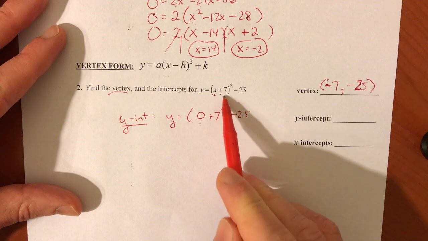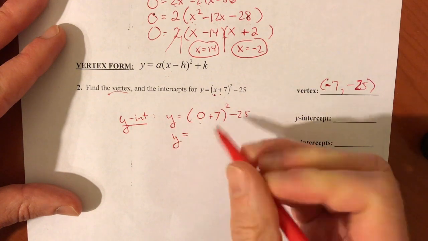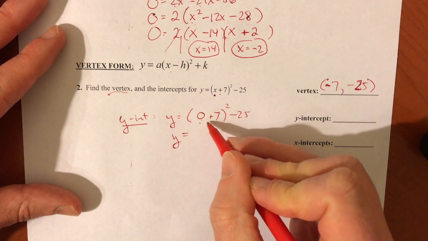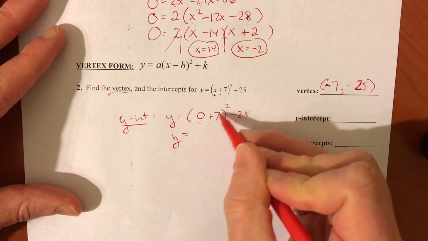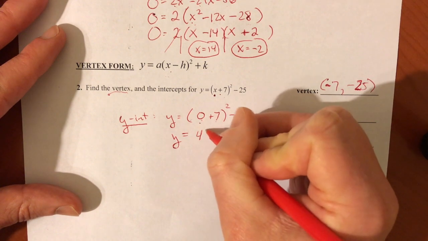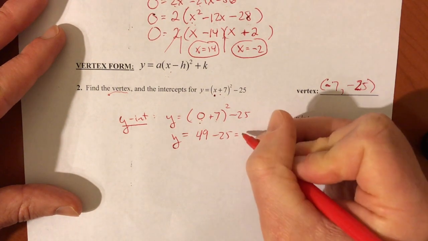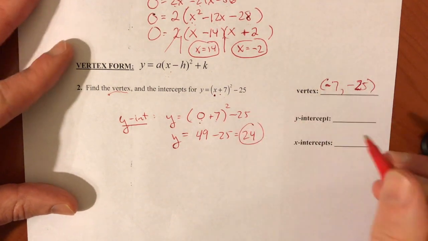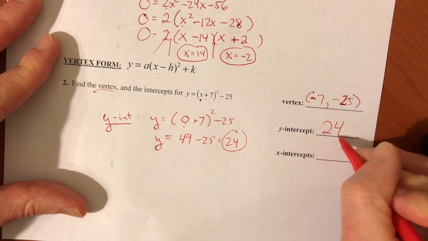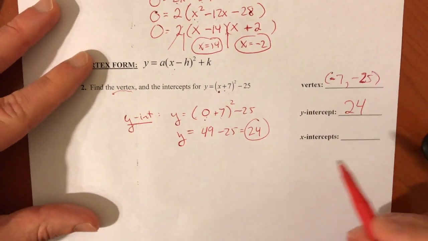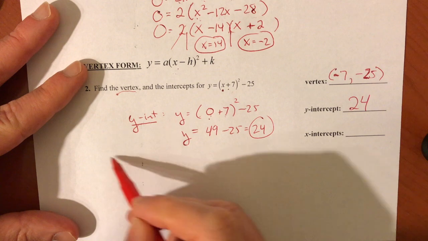When you plug 0 in for x here, you get 0 plus 7, which is 7, and then you have to square. 7 squared is 49, and then subtract 25. So 49 minus 25 is 24. Okay, there's our y-intercept. It wasn't hard, but it was a little bit more work than standard form.